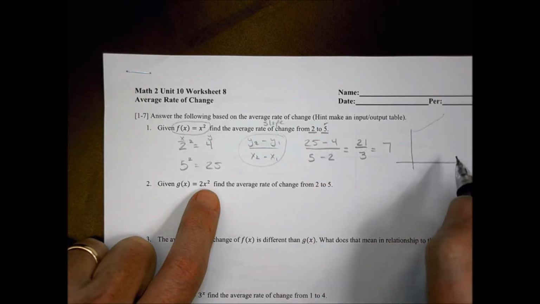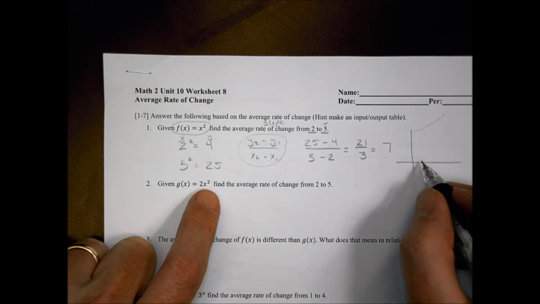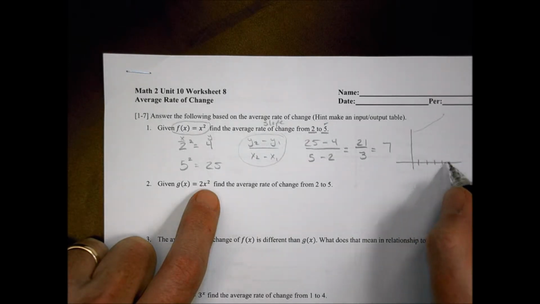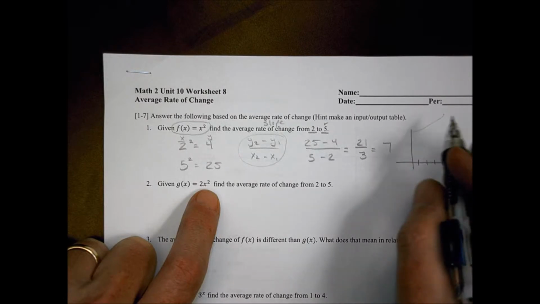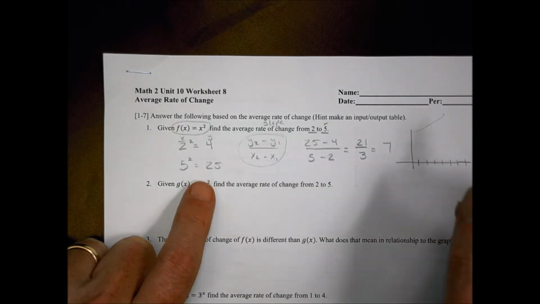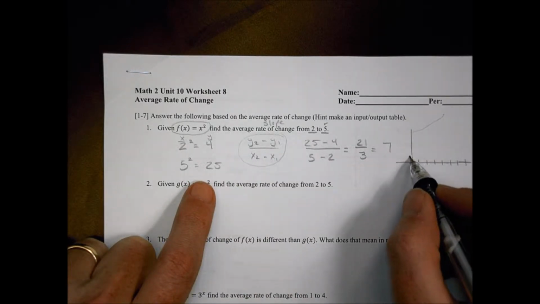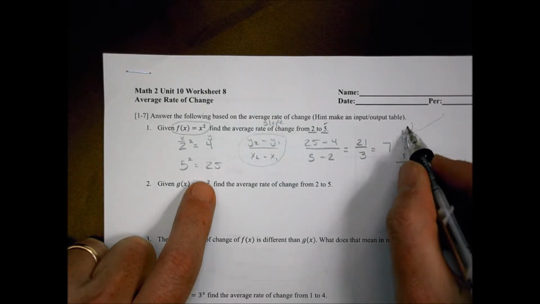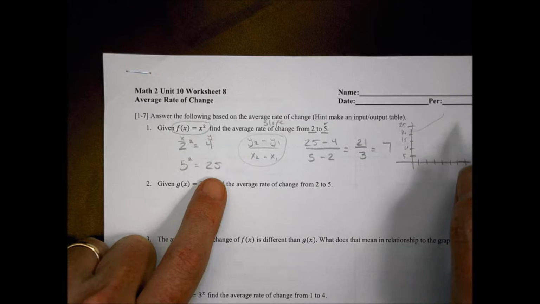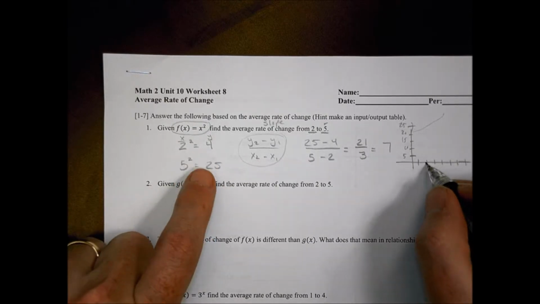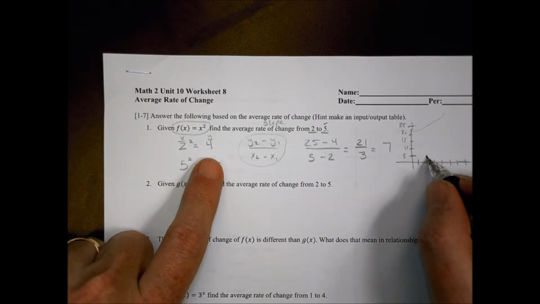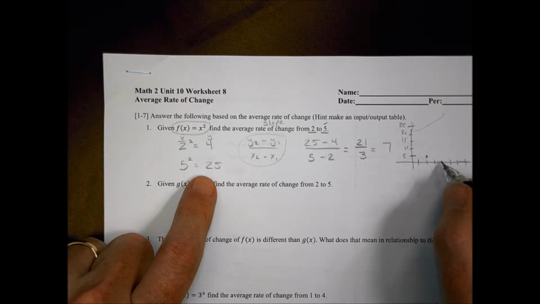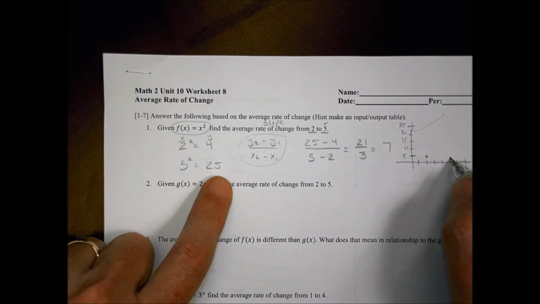So again, if you graph that out, for example, and you go 1, 2, 3, 4, 5, 6, 7, and we know we're going to go up from 4 to 25, so we can count by 5s here: 5, 10, 15, 20, and 25. When x equaled 2, we're at about 4. When x equaled 5, so 3, 4, 5, we're going to be up here at 25.